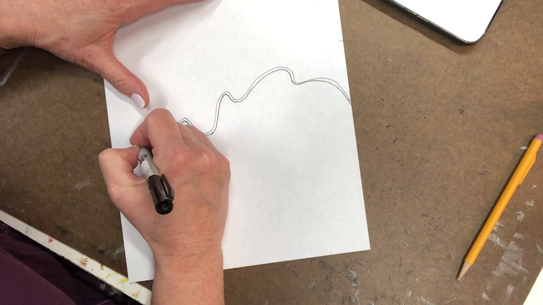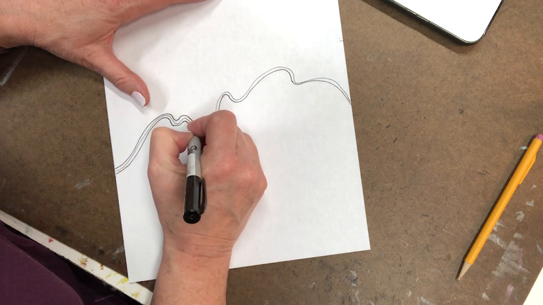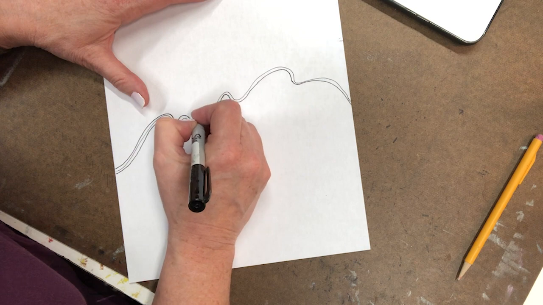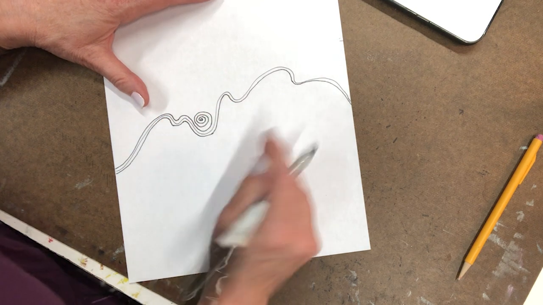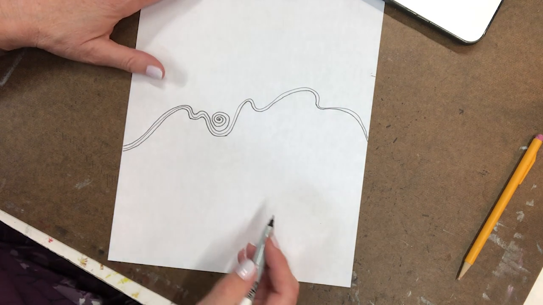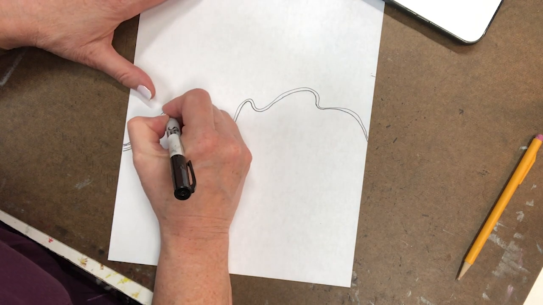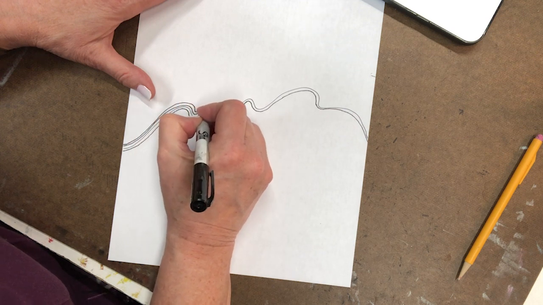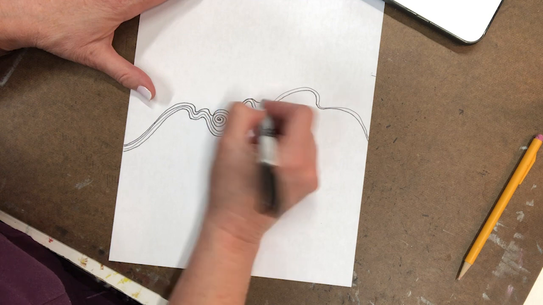I'm going to come along here. I'm going to dip down. And then I think in this space, I'm going to do a spiral. That looks awesome. So when I did my next line, where I come in contact with that spiral, I can just weave around it and move on.